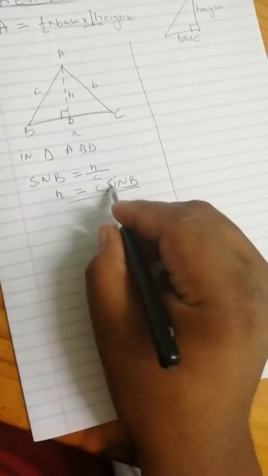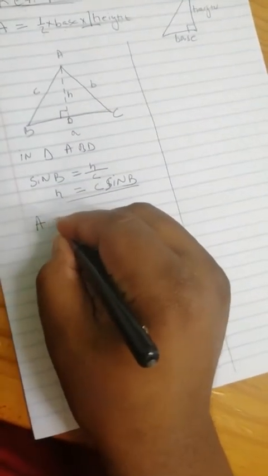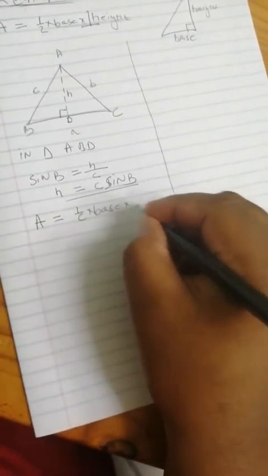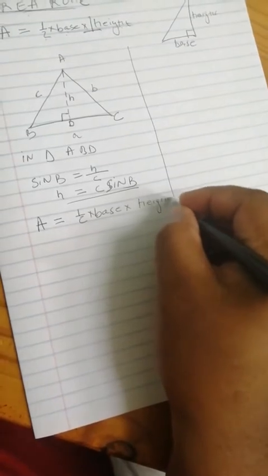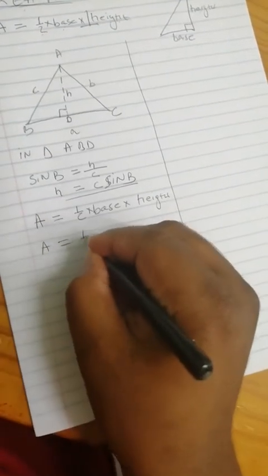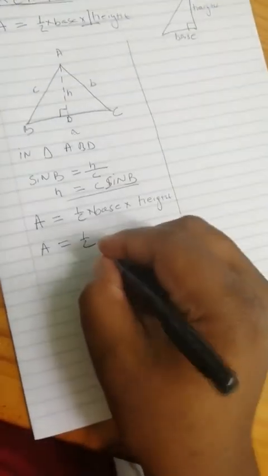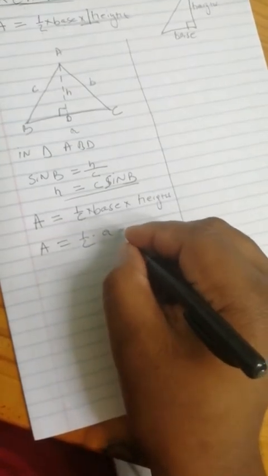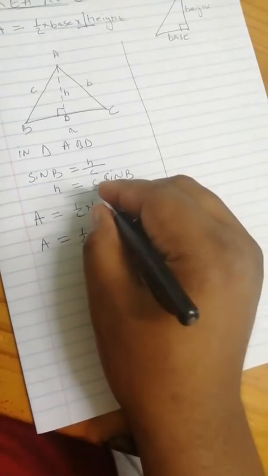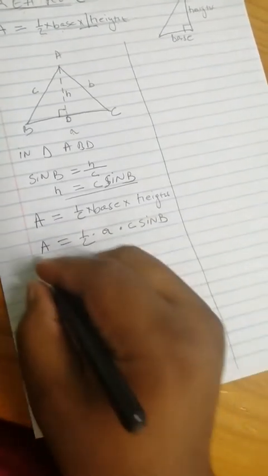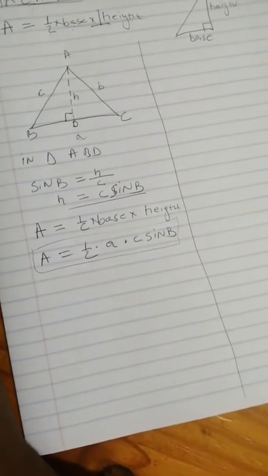Now we have the height. We can go back there. Area of a triangle is equal to 1 over 2 base times height. So the area is equal to 1 over 2. In our case, our base is small a, times the height we have just calculated, which is c sine B. And this is the area rule. This is how you'll calculate your area for this triangle.